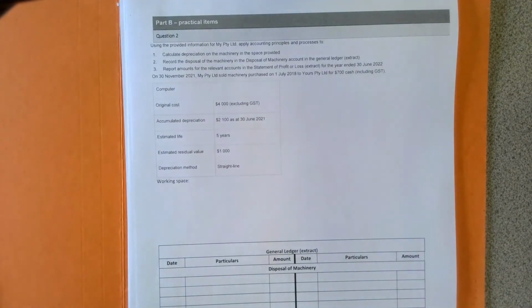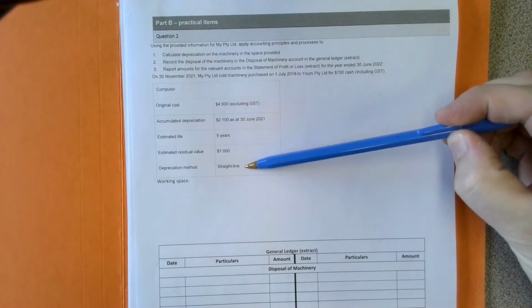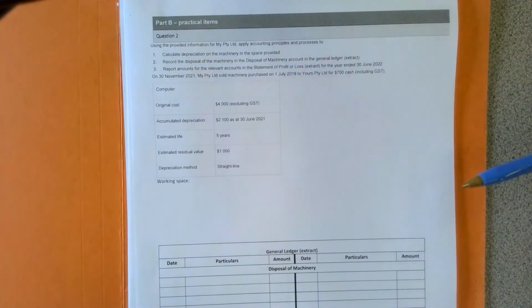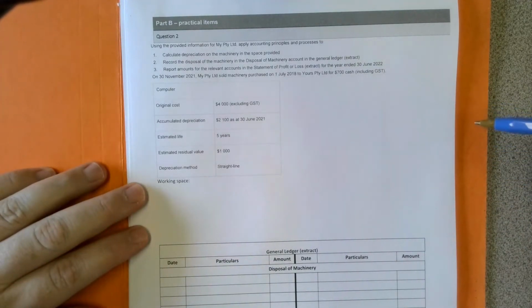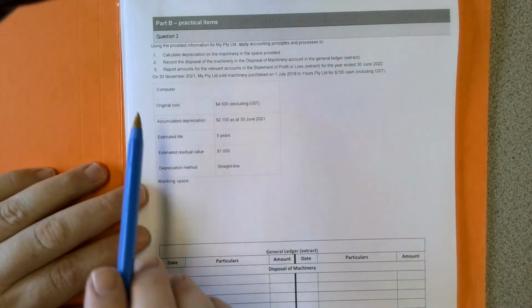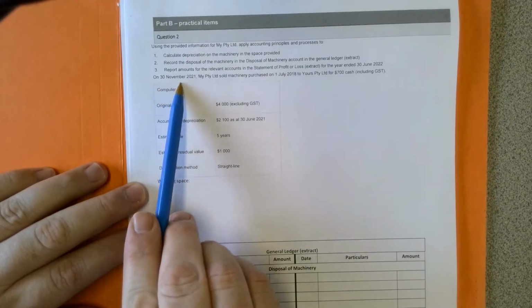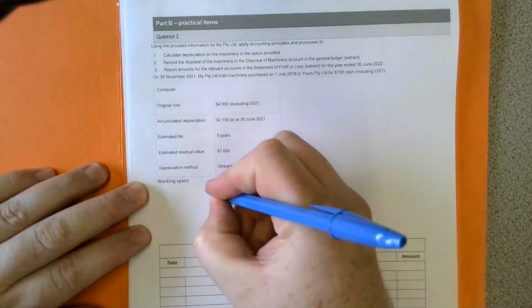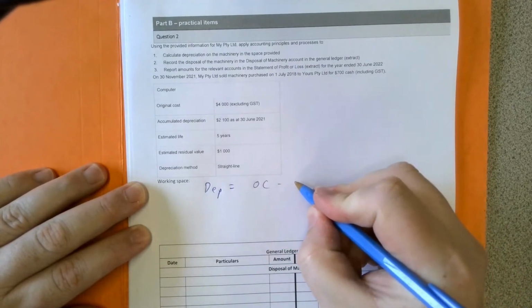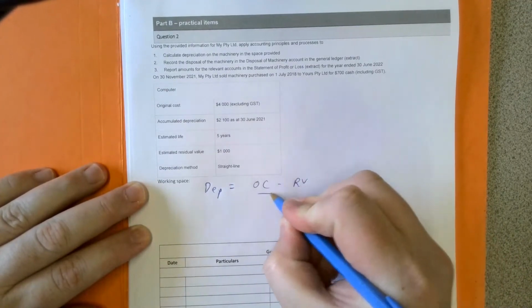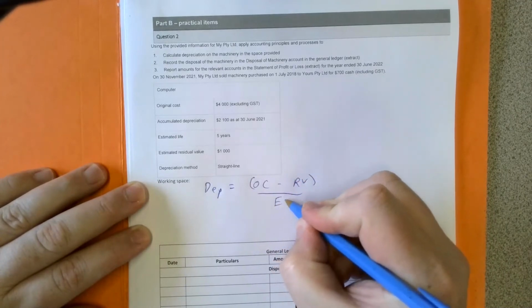Here's a practice for a Part B question 2 style question where we have straight line depreciation and we're disposing of an asset. So our first step is to calculate the depreciation for the year that the machine's been sold, disposed of. So it's been disposed on the 30th of November. So depreciation equals original cost less residual value divided by the effective life.